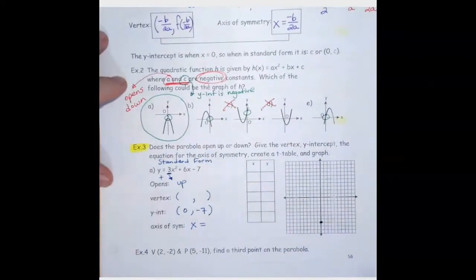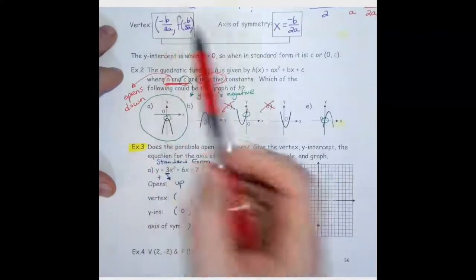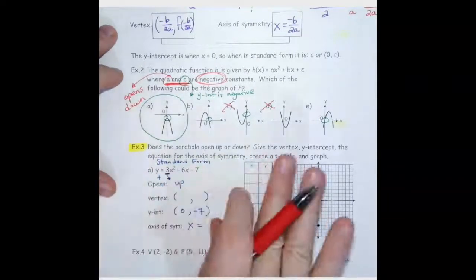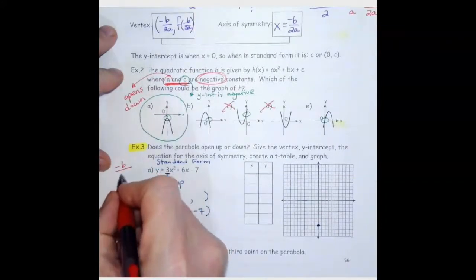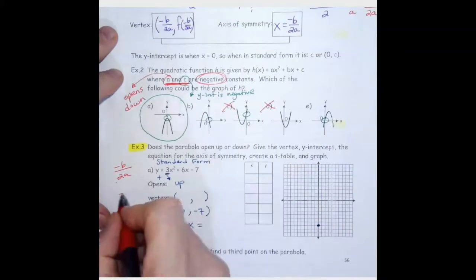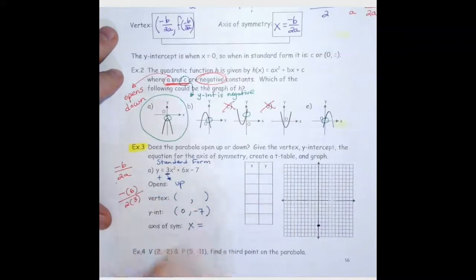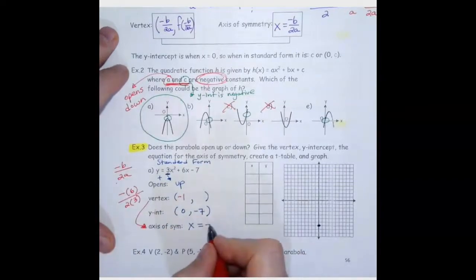Okay. Now, the next thing we're going to do is go back and use this thing that we figured out up here, that the x-coordinate of the vertex is the opposite of b over 2a. Now that only applies if we're in standard form and the a, b, and c are all on the same side. So we're looking at the opposite of b over 2a. So b is 6. So I have the opposite of 6 over 2 times a, which is 3. So -6 over 6 is -1. Now I immediately go from there down to here and I say x equals -1.